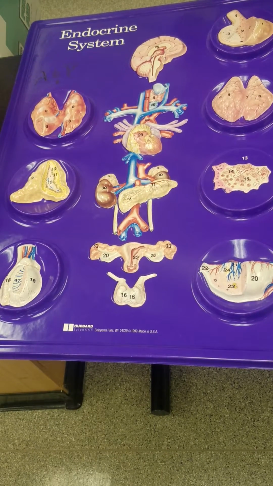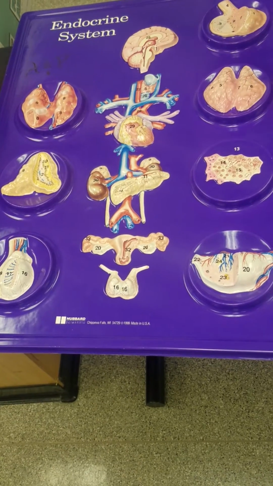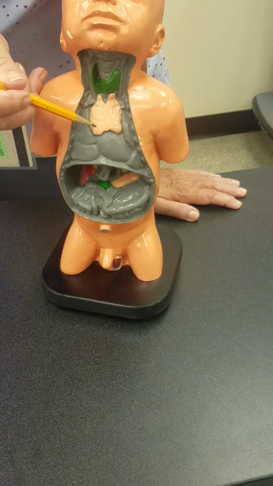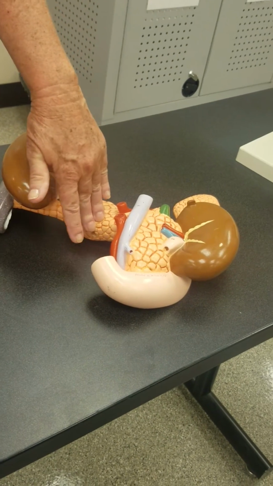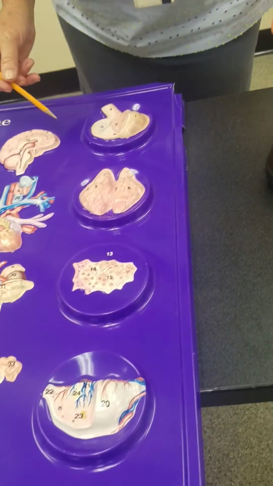So we not only have this board here, but we have the little model on a plate with his thyroid, and remember the thymus gland. When we cover the second part, we'll come back to adrenal glands and the pancreas. But for now, we're just going to do it in the upper region.